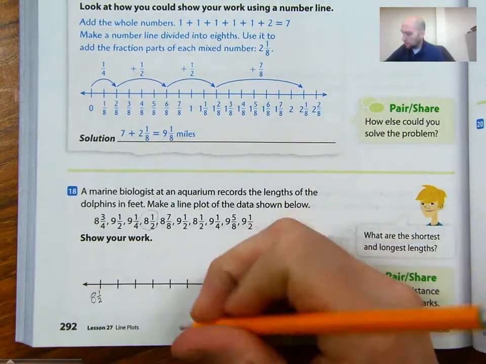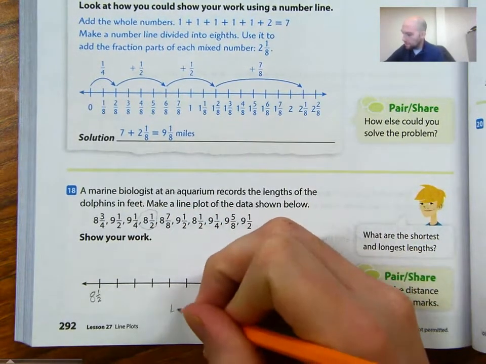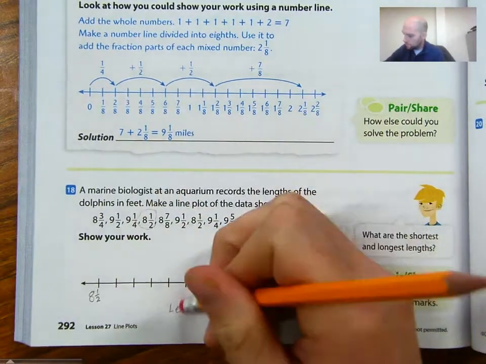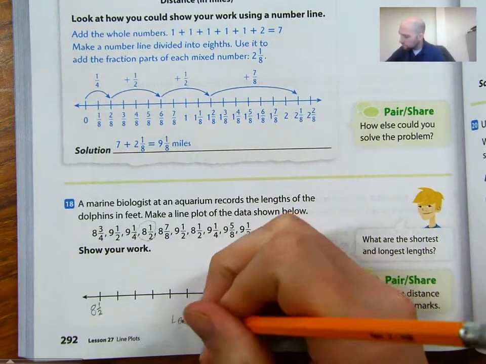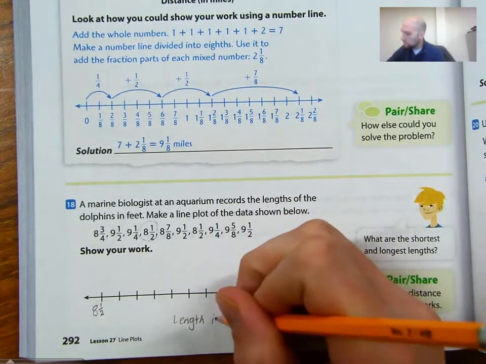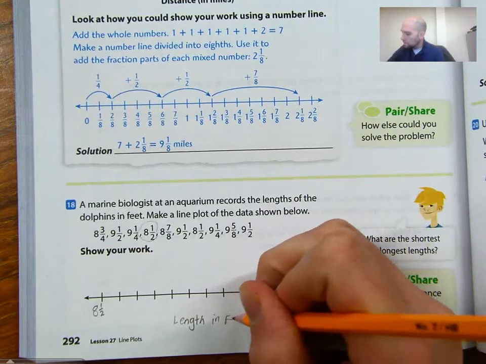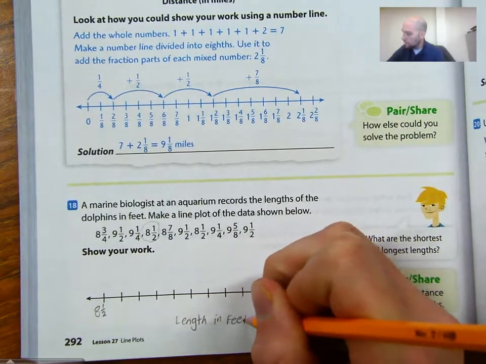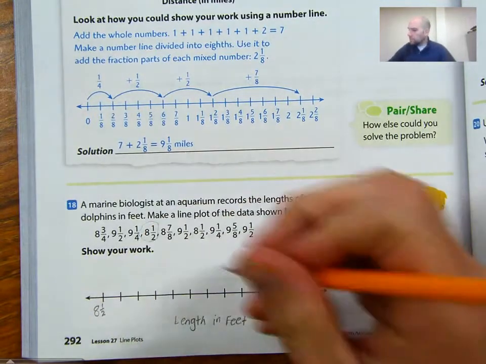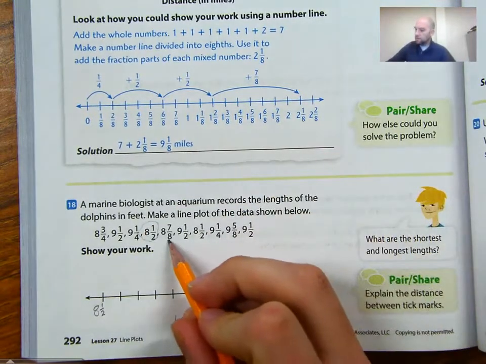And I'm going to label down here length in feet, so that way we know what we're talking about when we say 8.5. That's 8.5 feet.